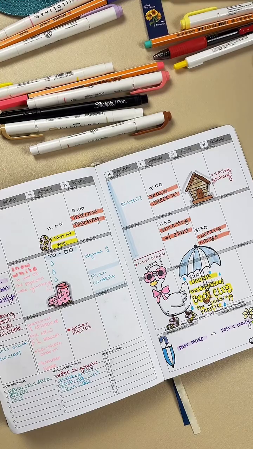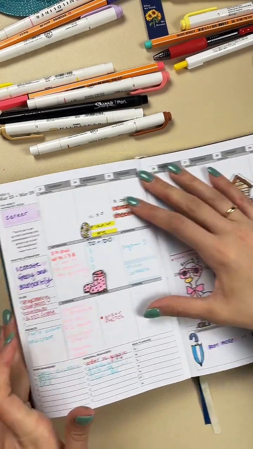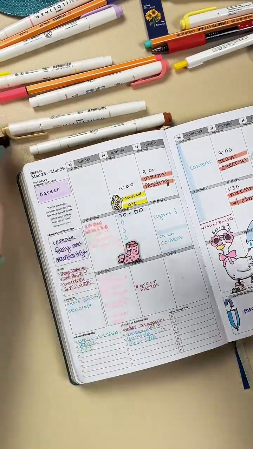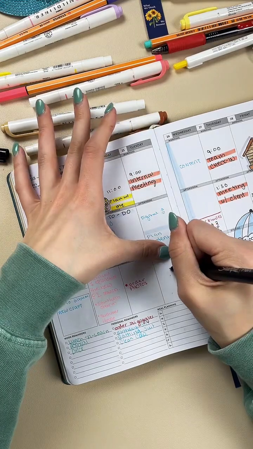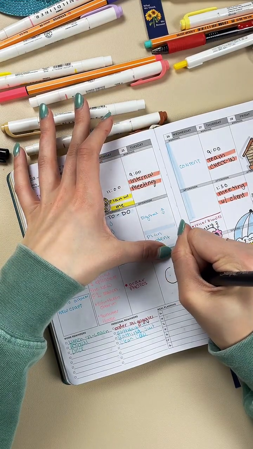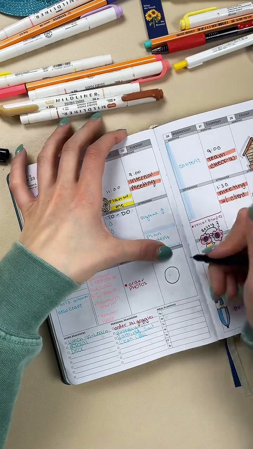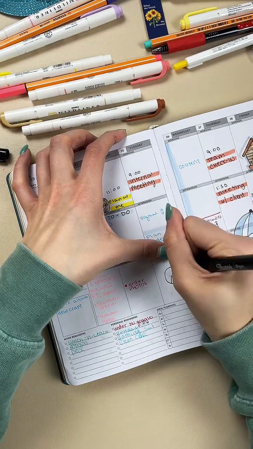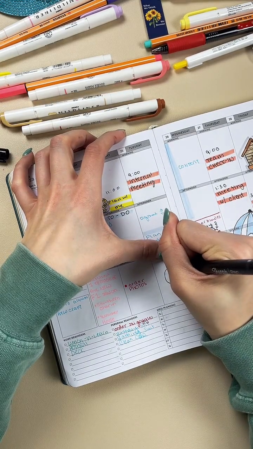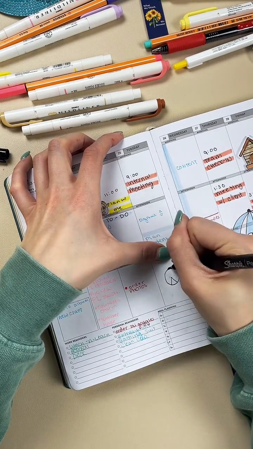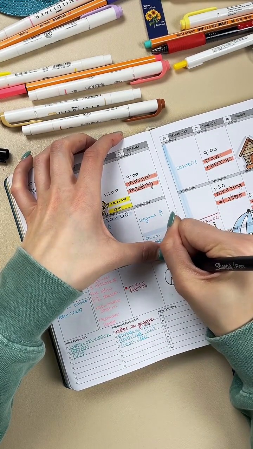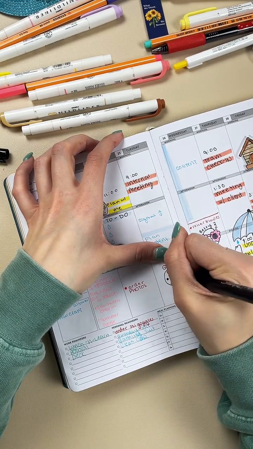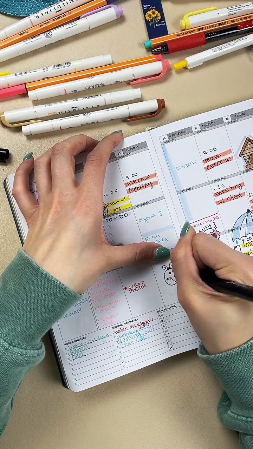And I think, what else do I want to add? Let's add a ladybug down here. And so for this, we're going to draw a circle. Okay, and then we're going to do a little triangle like a pizza slice. And then we're going to do a little head up here. And we're just going to color that one in black. And then we're going to do the little antennas. And then we'll go ahead and we'll do the black spots like so.